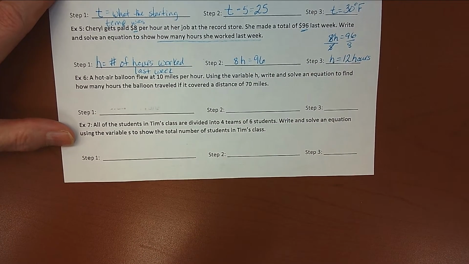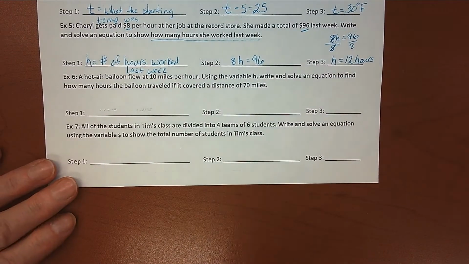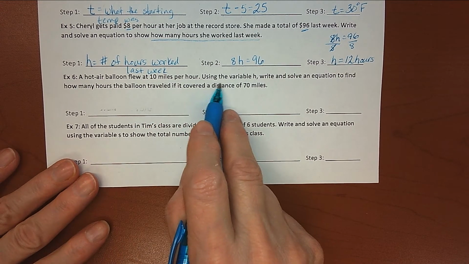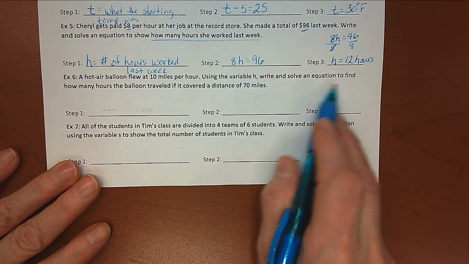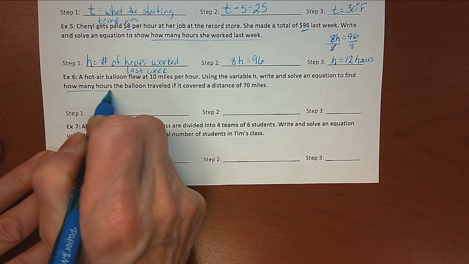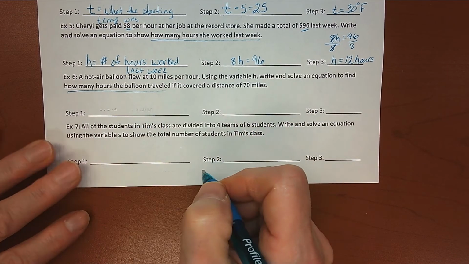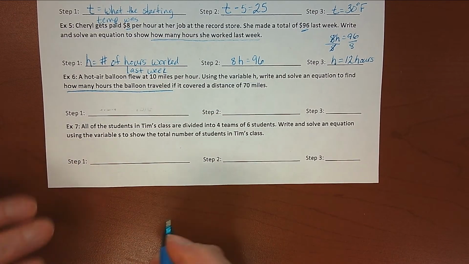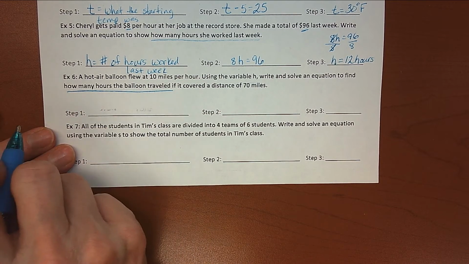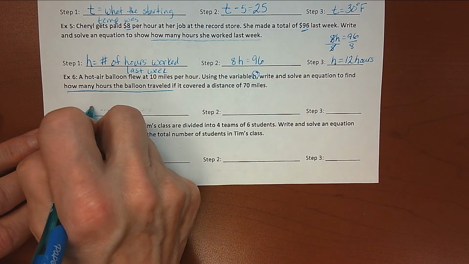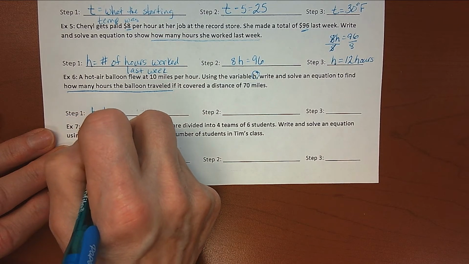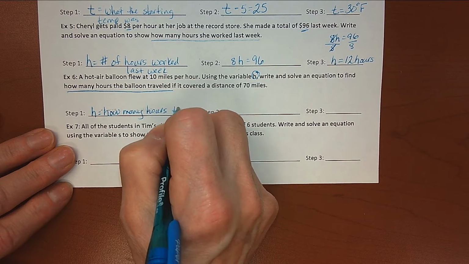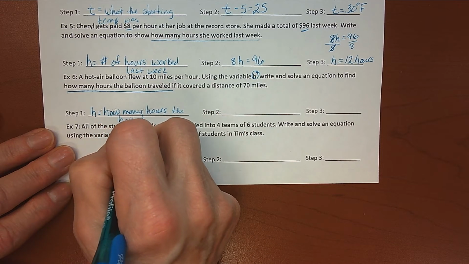A hot air balloon flew at 10 miles per hour. Using the variable H, write and solve an equation to find how many hours the balloon traveled. All right, so that's what we're looking for, how many hours the balloon traveled. So our variable is always going to be what we're looking for. So they told us to use H, so H is how many hours the balloon traveled.